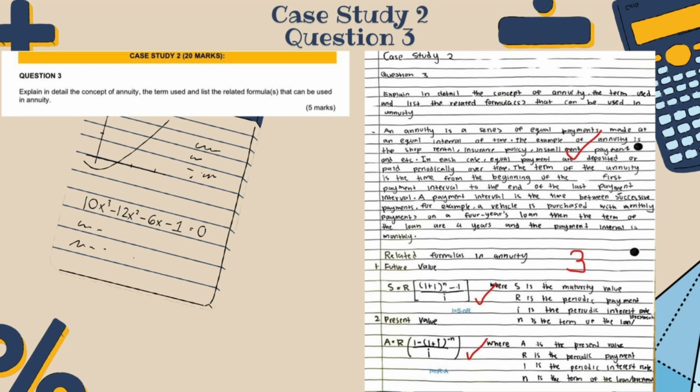The term of the annuity is the time from the beginning of the first payment interval to the end of the last payment interval. A payment interval is the time between successive payments. For example, a vehicle is purchased with monthly payments.